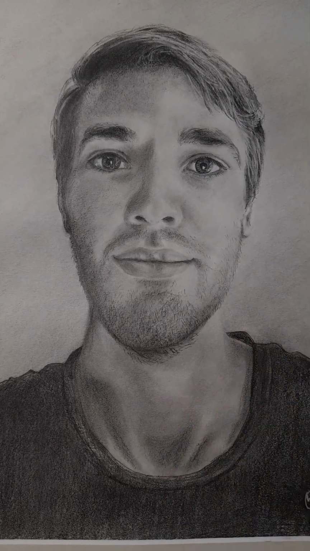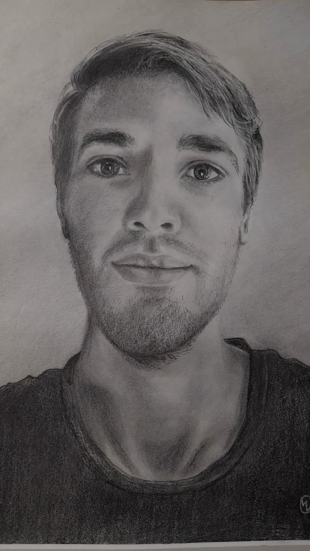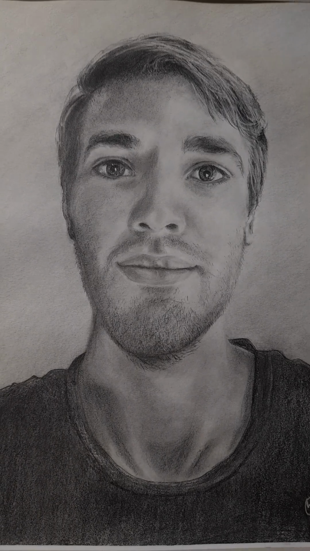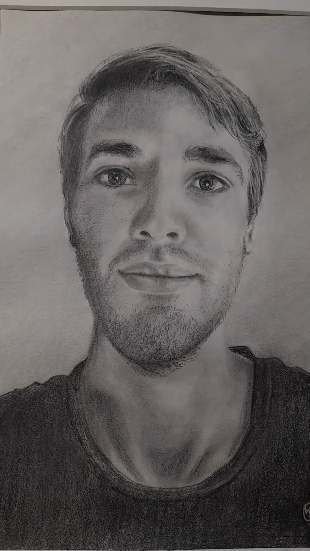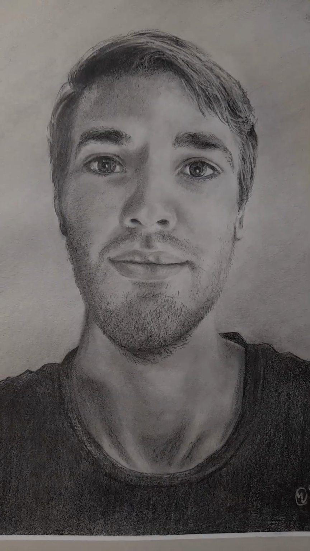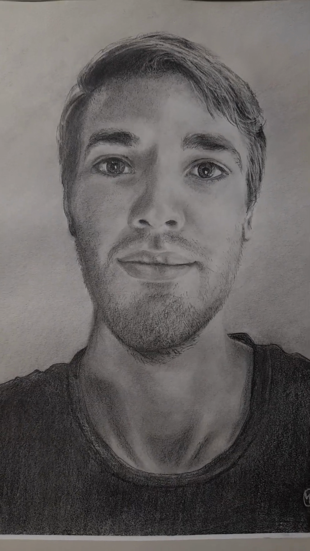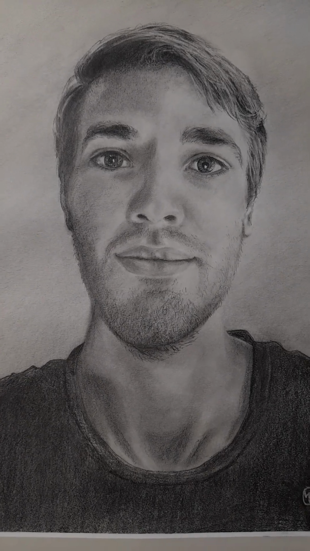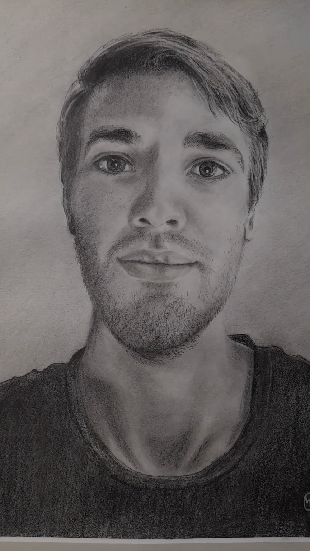This isn't something that can be done if you've never done a portrait before in graphite or in charcoal, and you can just whip out one like this. This takes practice and time, and allow yourself that time to continue learning and practicing. That's how you get better, okay?